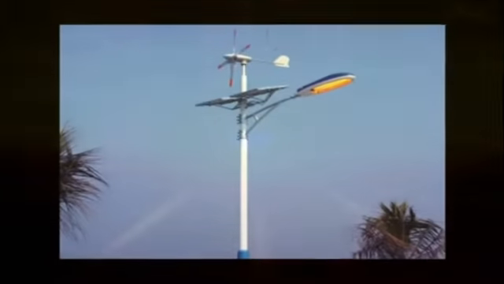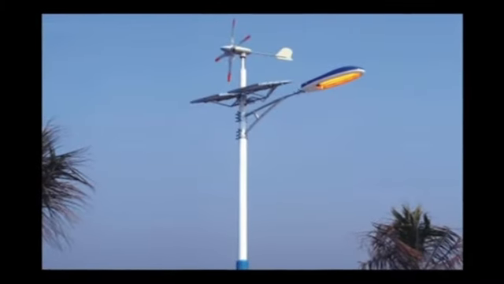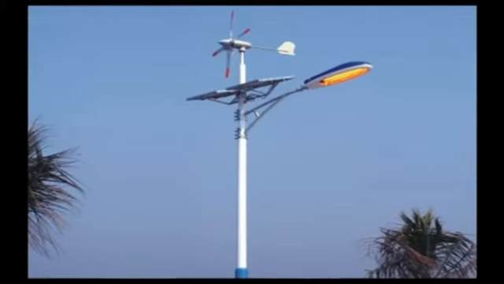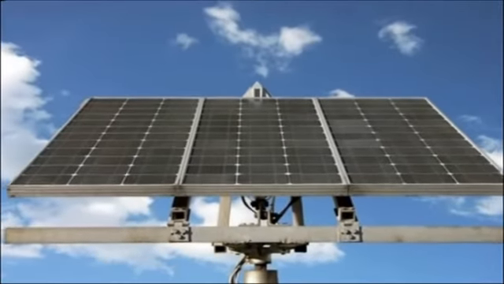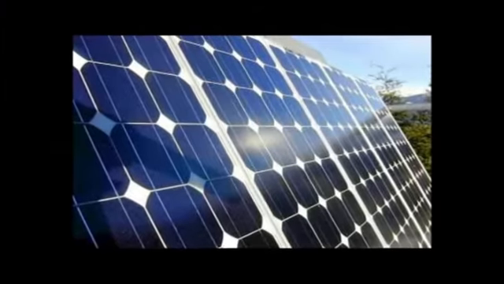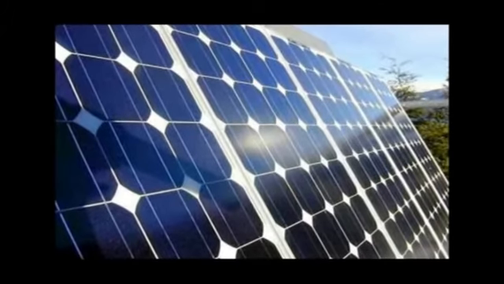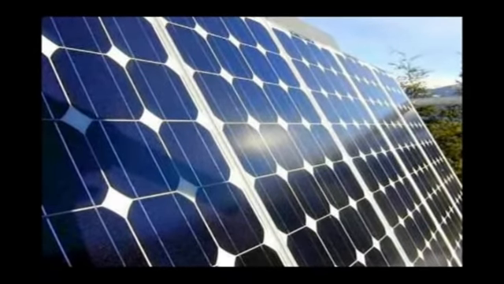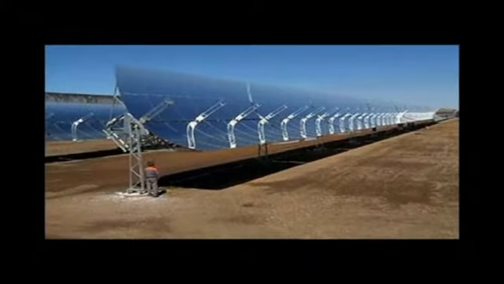The energy received from the sun's electromagnetic radiation is called solar energy. It is also used to produce electric power. This is a non-conventional and renewable energy source. There are two methods through which sunlight can be converted into electric power. They are, first one, photovoltaic conversion, and second one, solar thermal conversion.